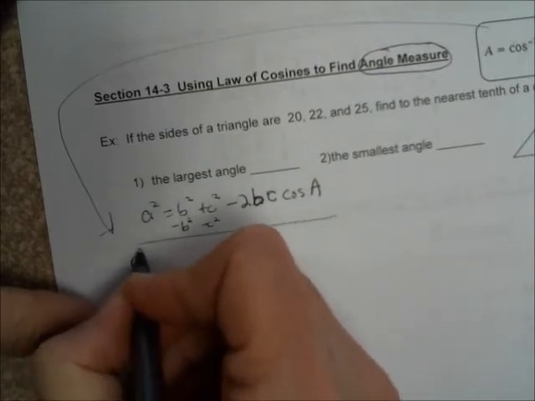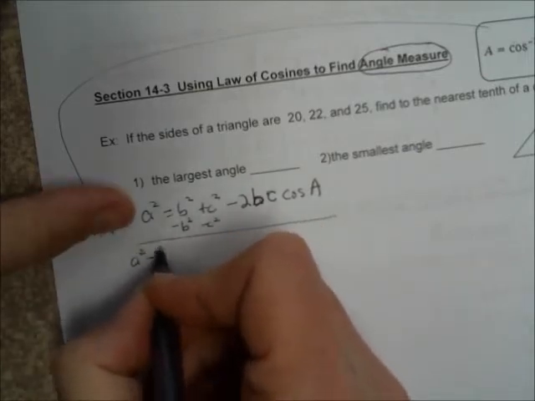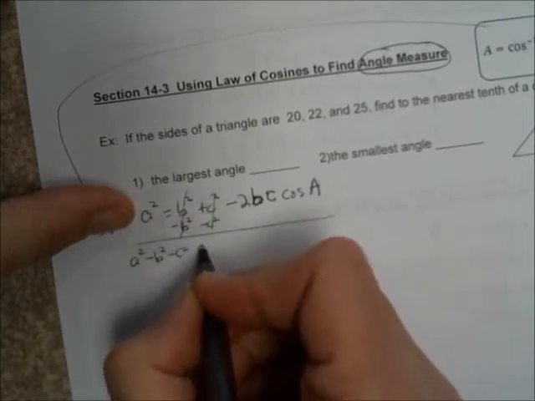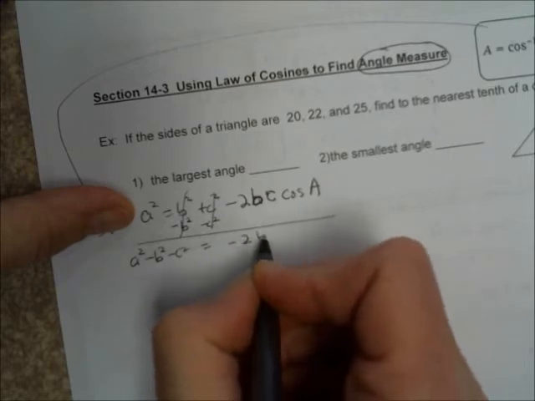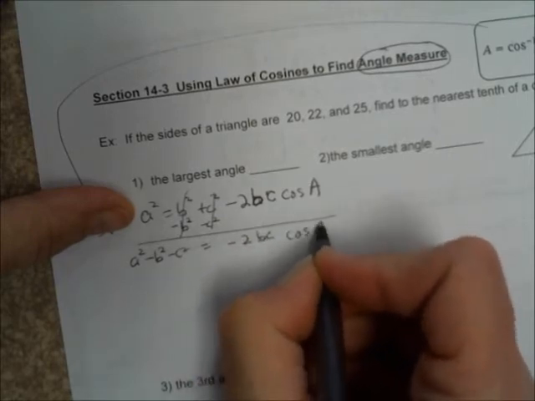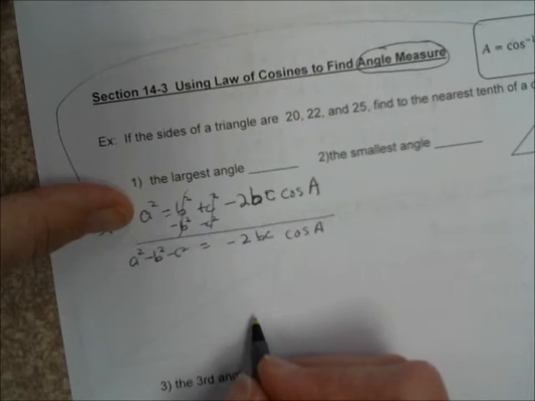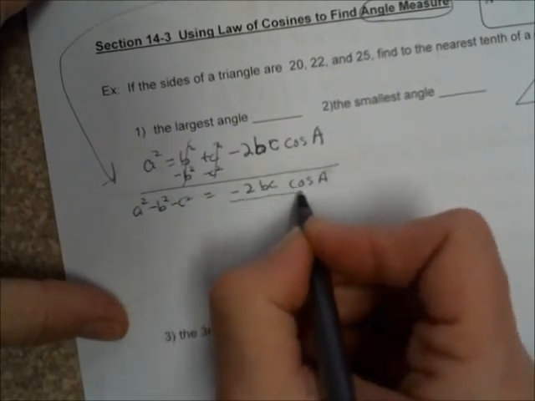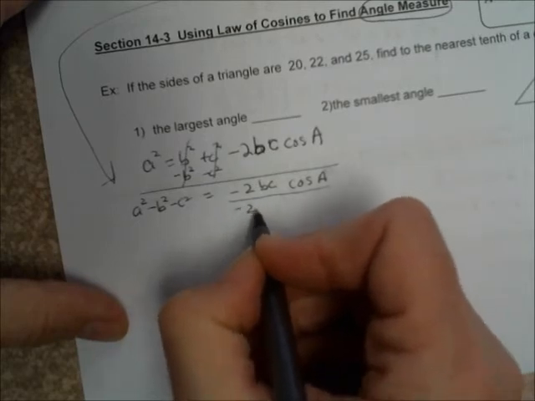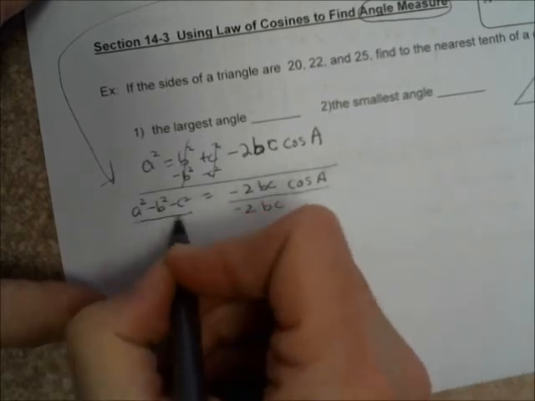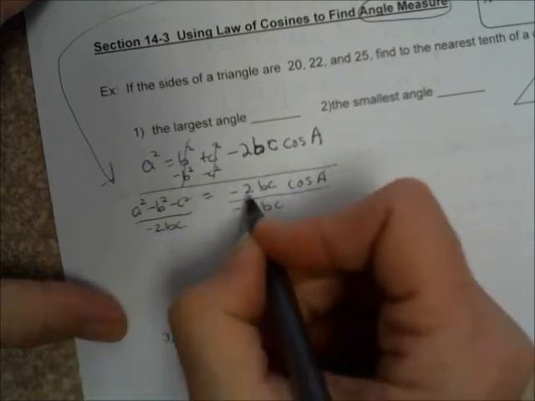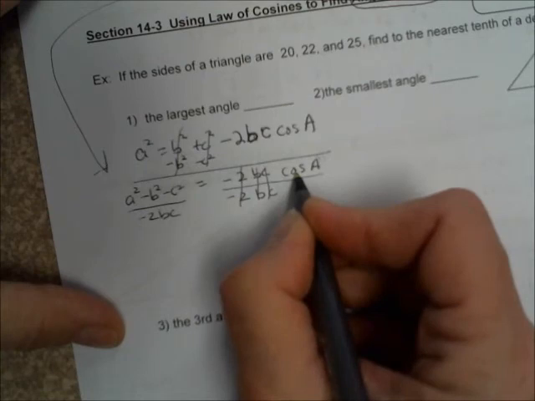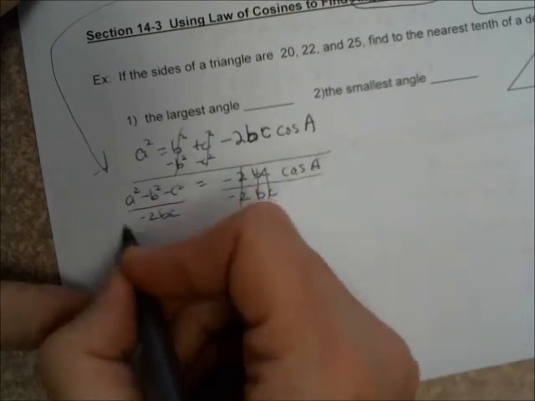So this becomes a squared minus b squared minus c squared. Because those two go away, we're left with a negative 2bc cosine of A. We're just solving this for the cosine of A right now. So now what we're going to do is divide both sides by negative 2bc to cancel those out. And what we're left with is the cosine of A is equal to this.